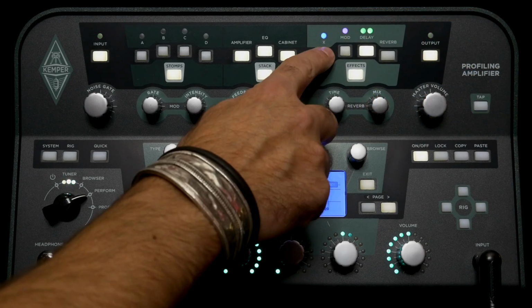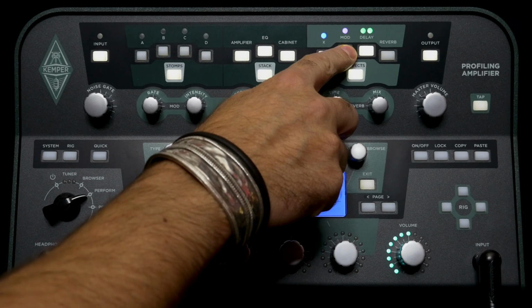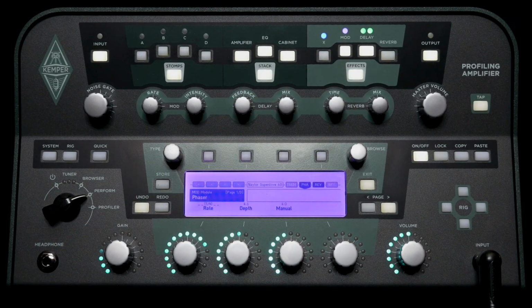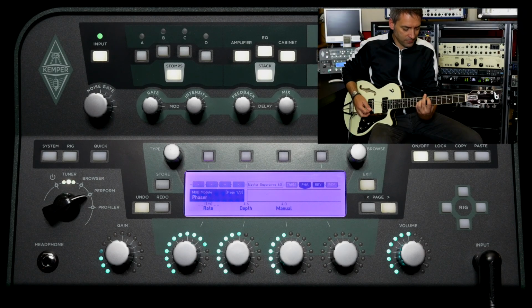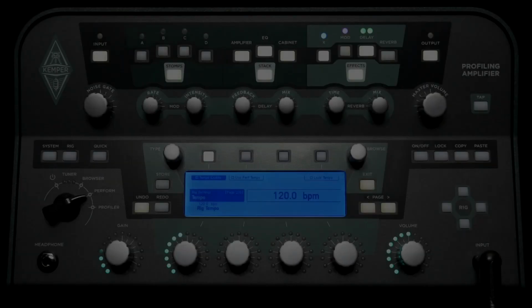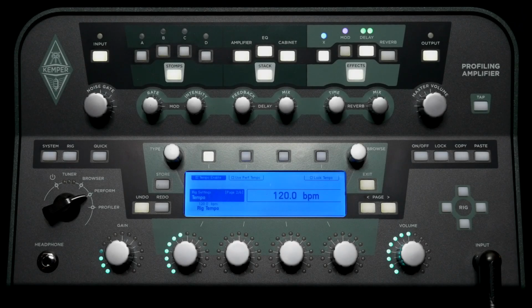If I've now activated a phaser, in the same rig but in a different effect module, that effect will also sync to the current rig tempo. Changing the rig tempo will cause the effect modulation speed to change accordingly.